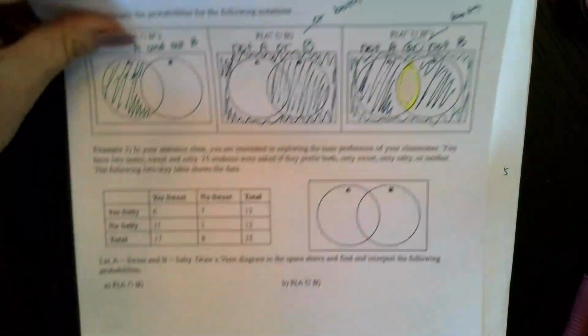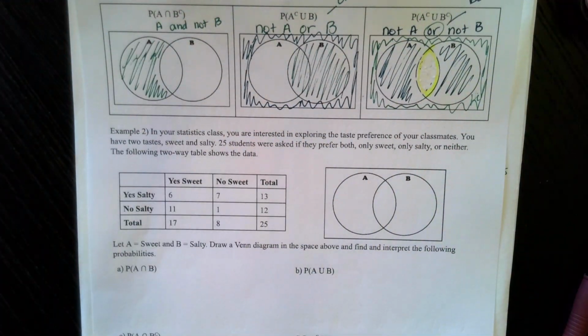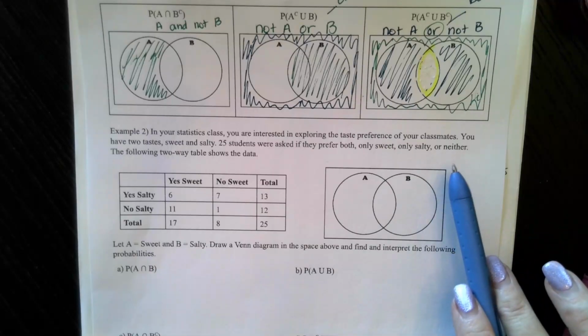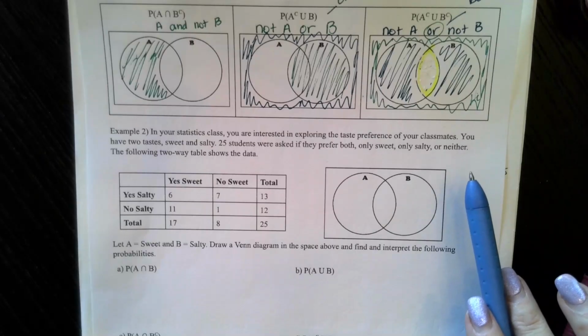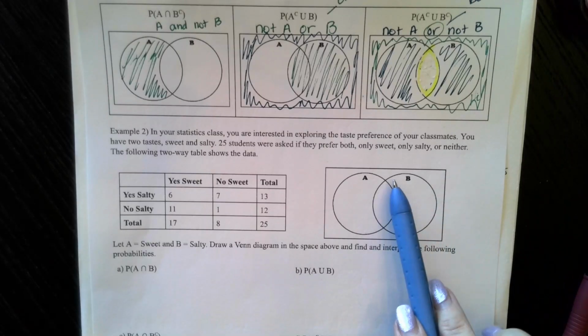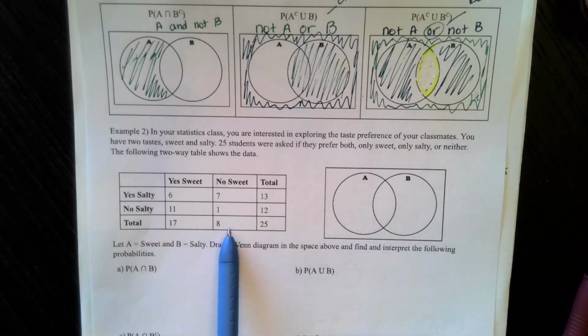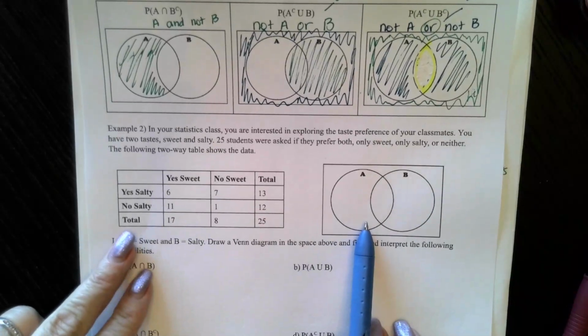Let's go down here. So, in your stats class, you're interested in exploring the taste preferences of your classmates. You have two tastes, sweet and salty. 25 students were asked if they prefer both, only sweet, only salty, or neither, and we came up with this two-way table. So, let's go ahead and fill out this Venn chart first.